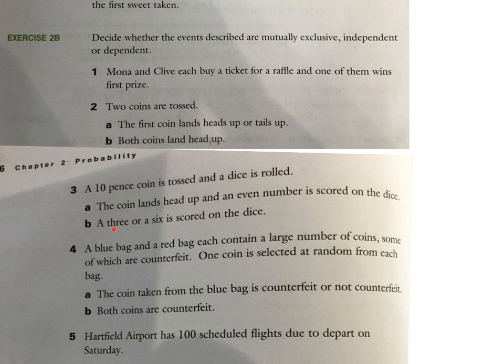Part B, A 3 or a 6 is scored on the dice. Pause. So notice we're back to one thing happening, that being the dice being rolled, not the dice and the coin. So when we roll the dice, we'll either get a 3 or we'll get a 6, but we cannot get both of them at the same time. Therefore, they are mutually exclusive.